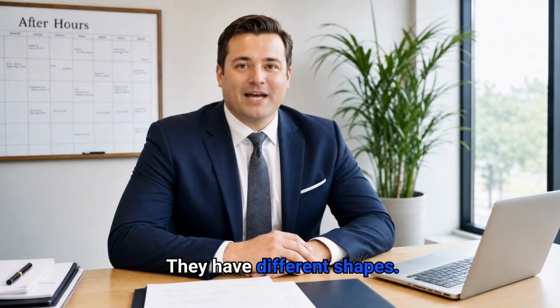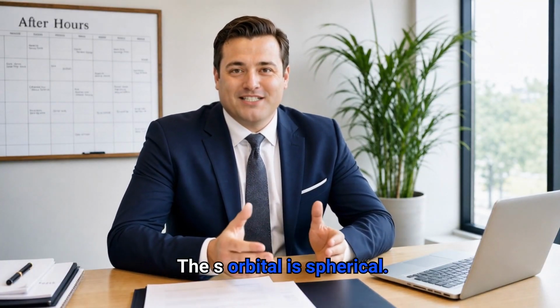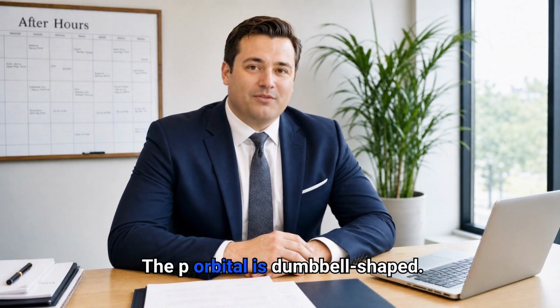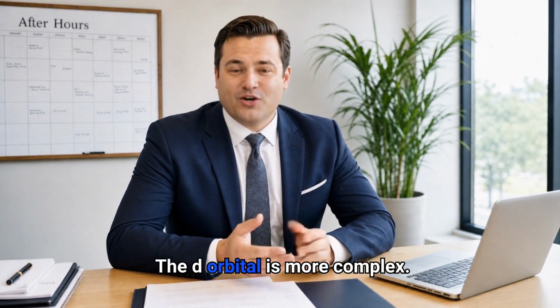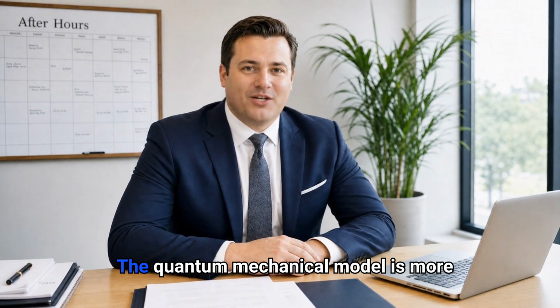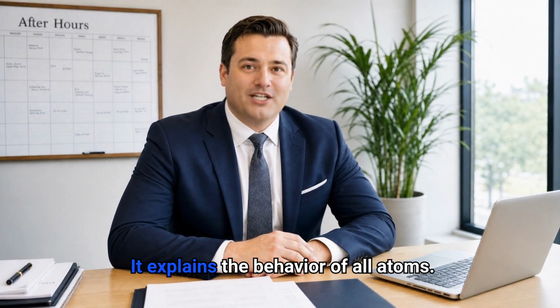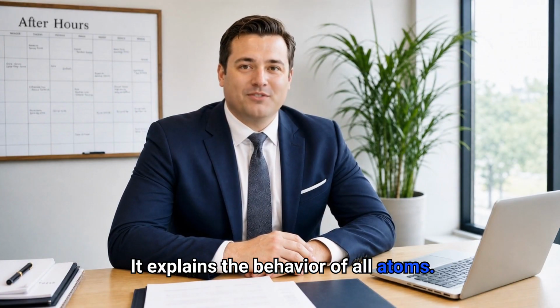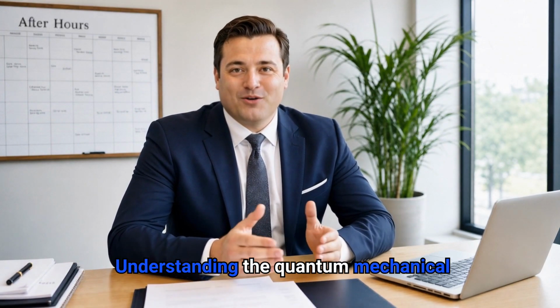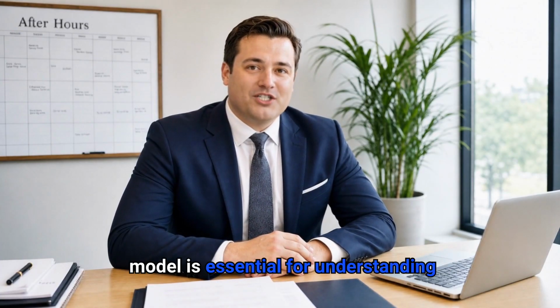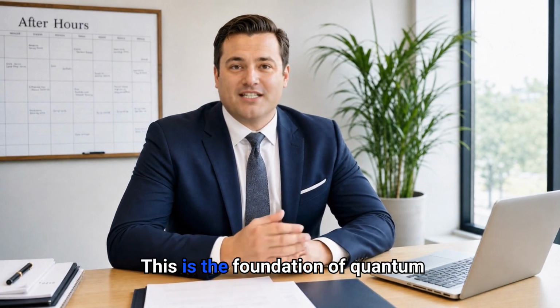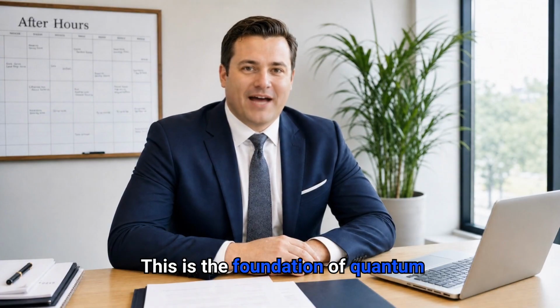They have different shapes. The s orbital is spherical. The p orbital is dumbbell-shaped. The d orbital is more complex. The quantum mechanical model is more accurate than the Bohr model. It explains the behavior of all atoms. Understanding the quantum mechanical model is essential for understanding modern physics. This is the foundation of quantum chemistry.